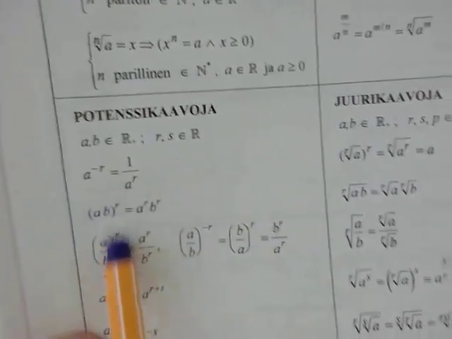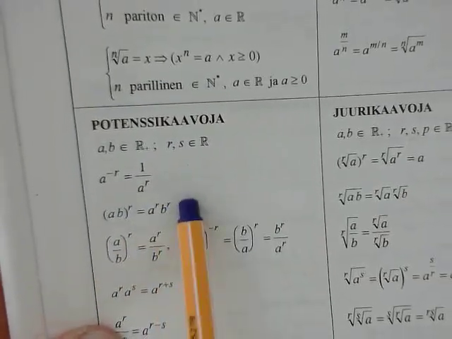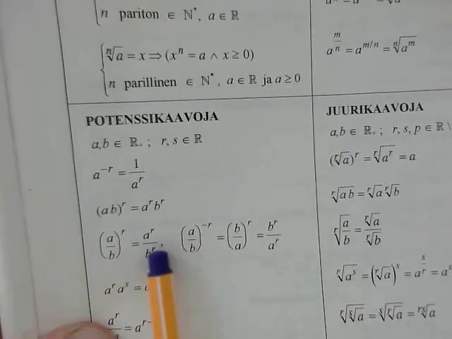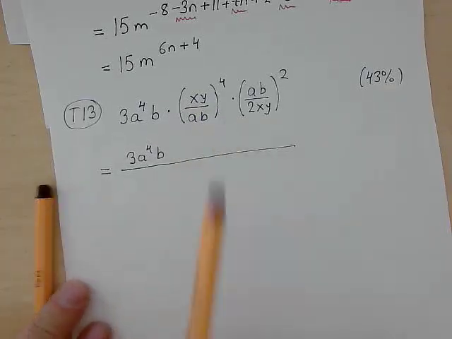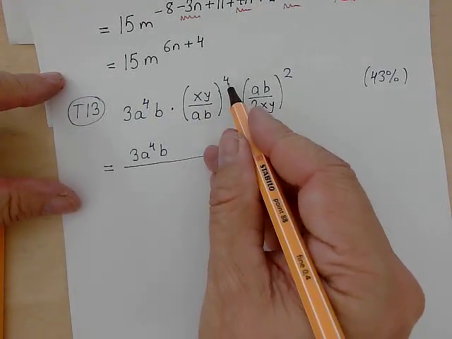Well, actually, those rules we apply here. If there are multiplications, we get the same exponent there, and if we have division, again the same exponent. And here we have both. There is multiplication and division, but the same holds, that every letter will get the exponent 4.